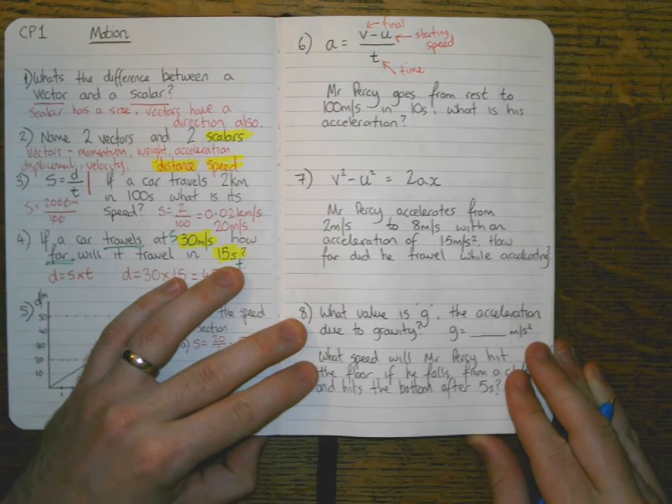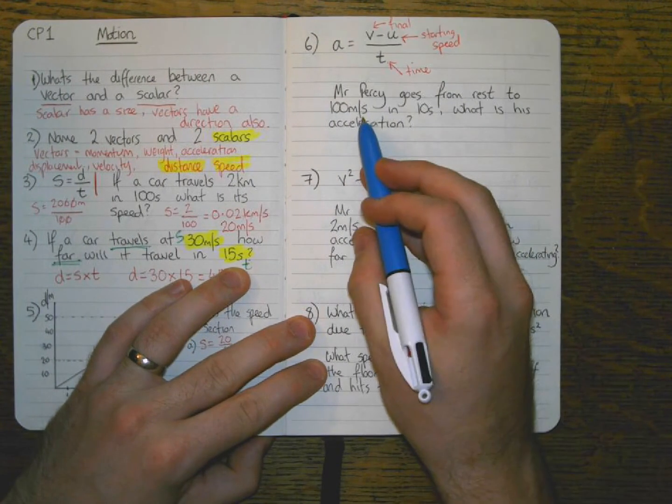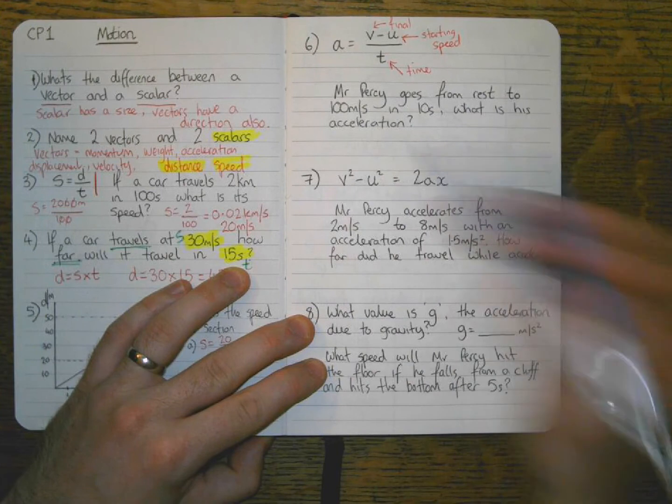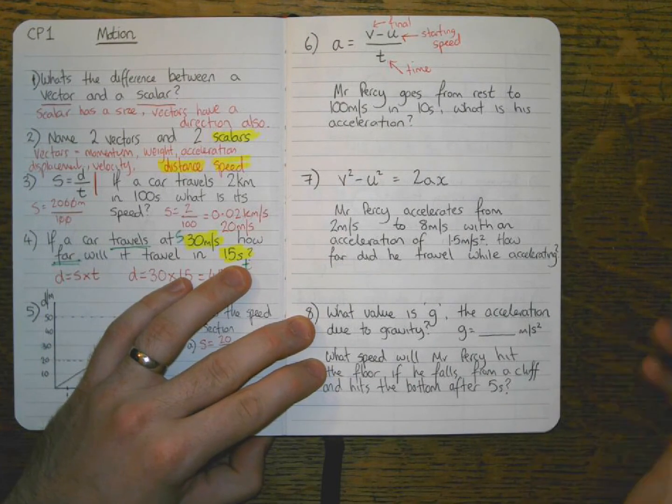So the first question, Mr. Percy goes from rest to 100 metres per second in 10 seconds. What is his acceleration? Pause the video, give it a go.